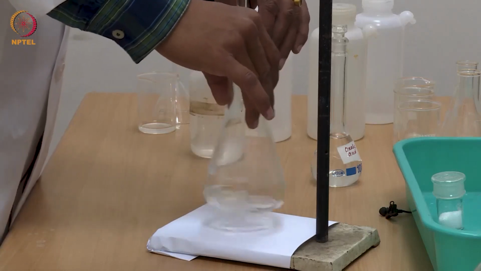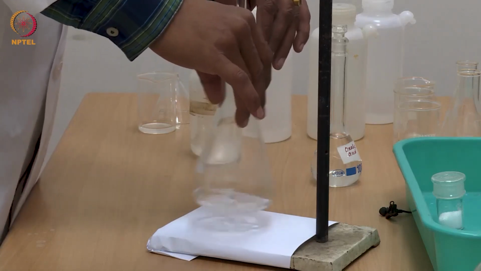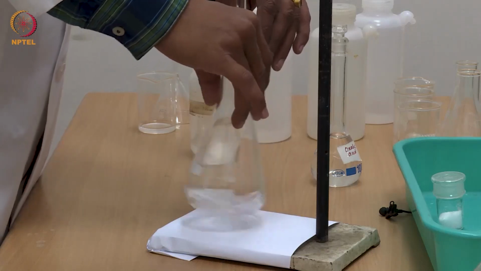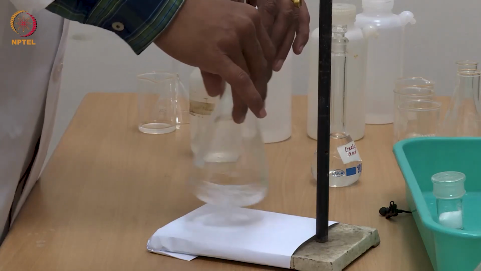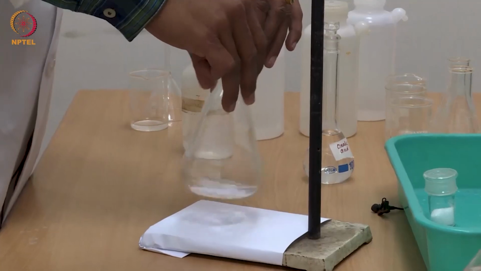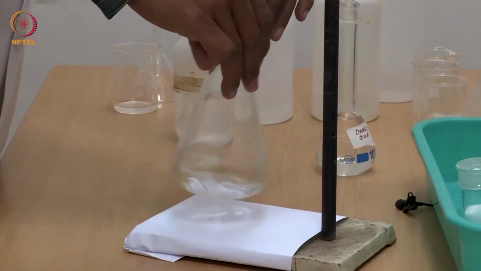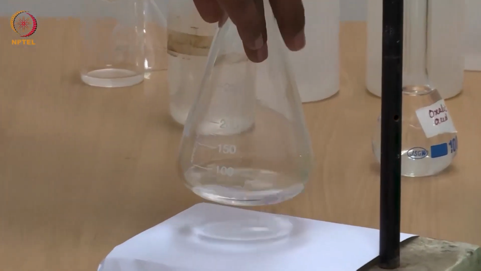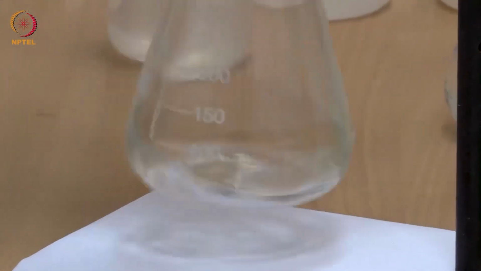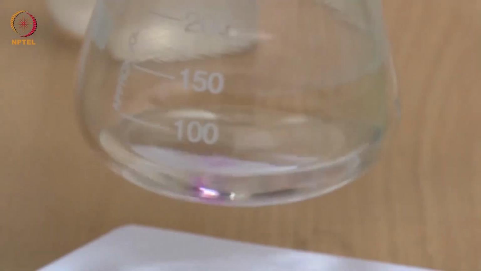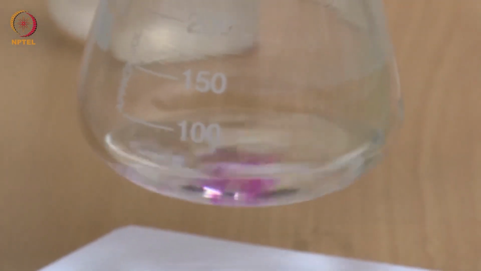So we should do this titration till the pink color persists. That will indicate the end point. You can see the appearance of faint pink color, and on shaking the color disappears.